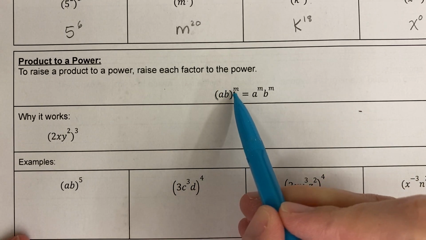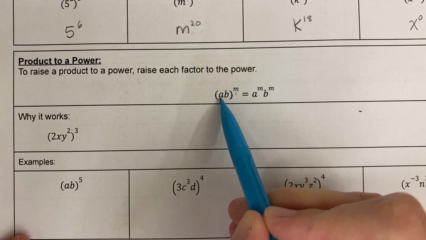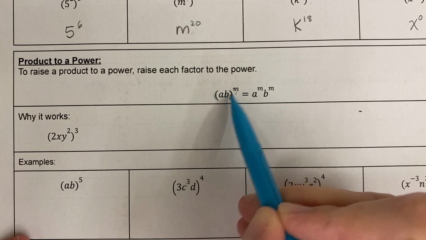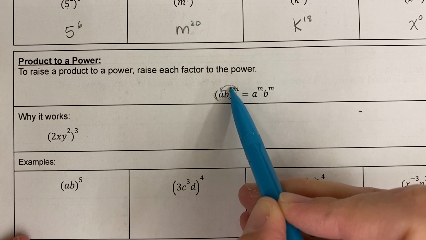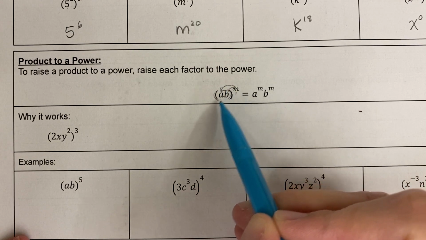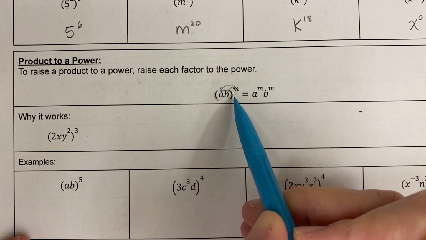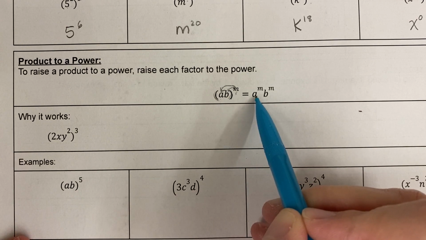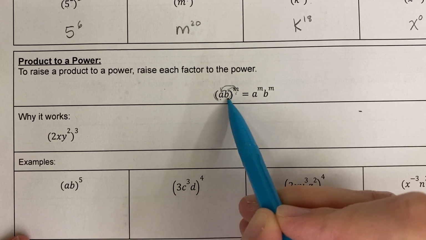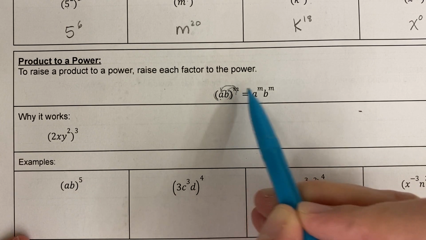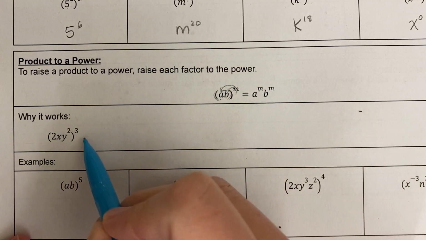So what we do if we have something like this, if this whole thing is to the power of m, that means this m basically applies to each thing on the inside, okay? Now careful, because it applies to numbers and variables a little bit differently, okay? But if I have things inside parentheses and then an exponent, that exponent applies to each piece, okay?